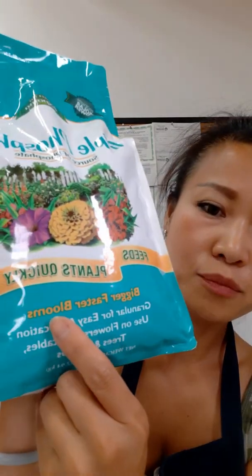Then you look at the packaging and all those marketing words. Here it says bigger, faster blooms. Again, it verifies our reading of the NPK numbers. You only have phosphorus in this triple phosphate. It's not going to have much nitrogen at all, except what's already in the soil, and not much potassium from this bag, but mostly what's in your current ground soil already. But when you apply this triple phosphate, it's really going to boost your phosphorus content and promote flowers.